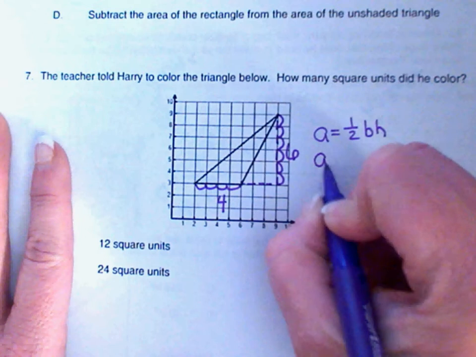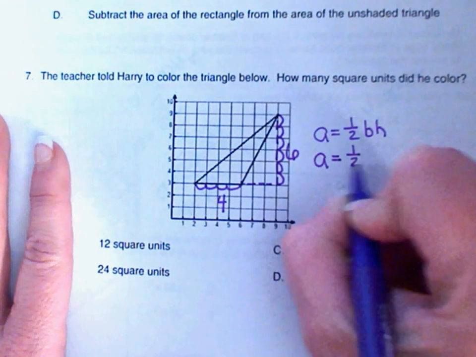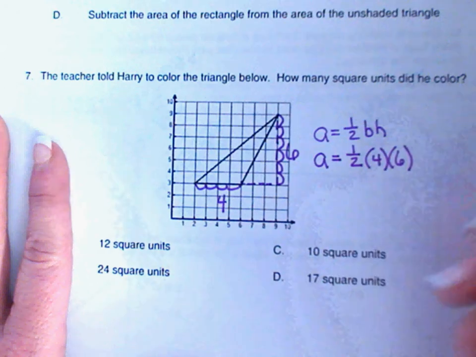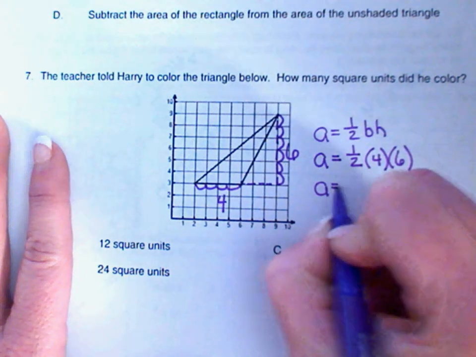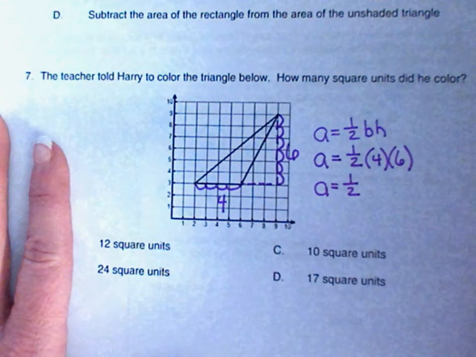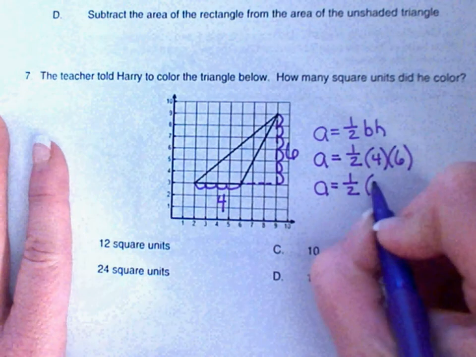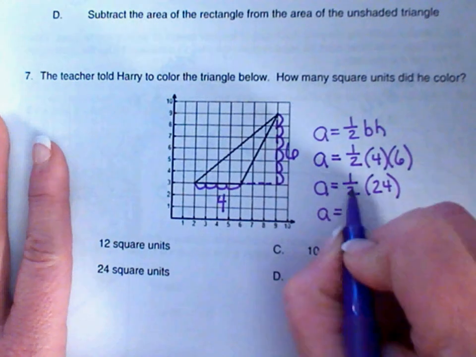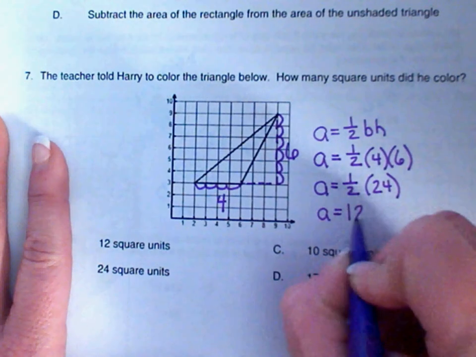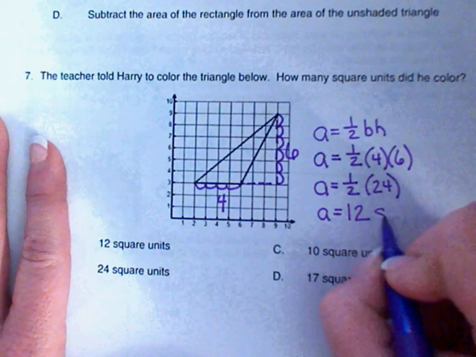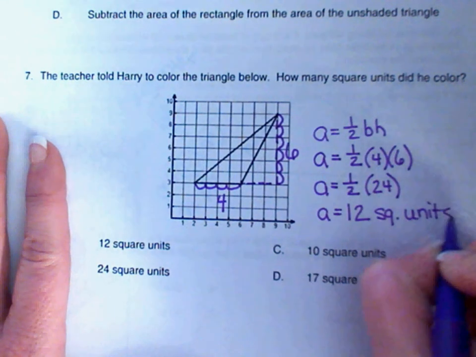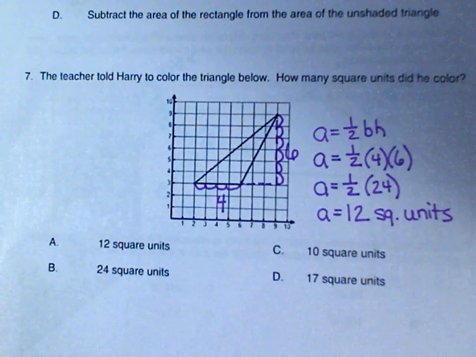Now I can input my numbers. I don't know the area. I have not used the half. My base is 4. Height is 6. 4 times 6 is 24. A equals, well, what's half of 24? Half of 24 is 12. They did not give us centimeters or inches, so it is simply square units.